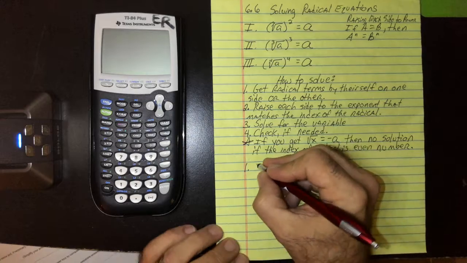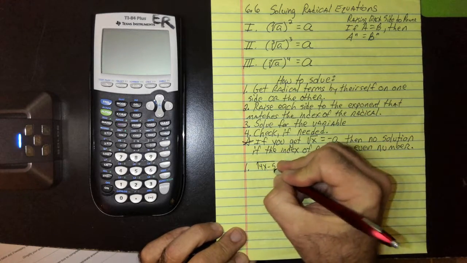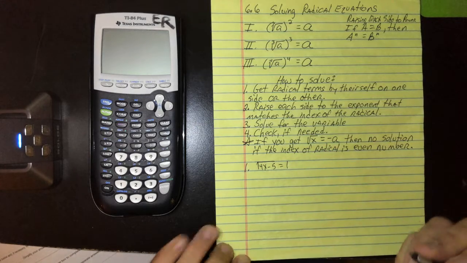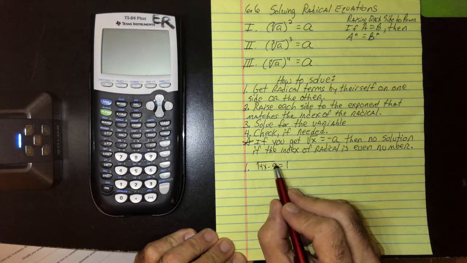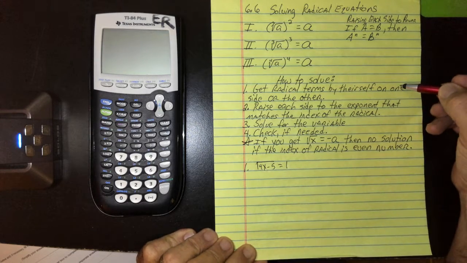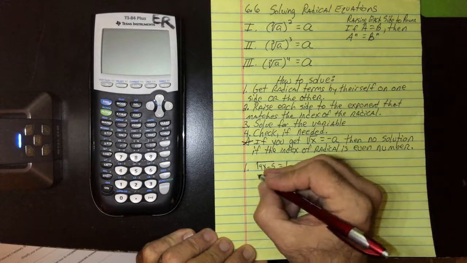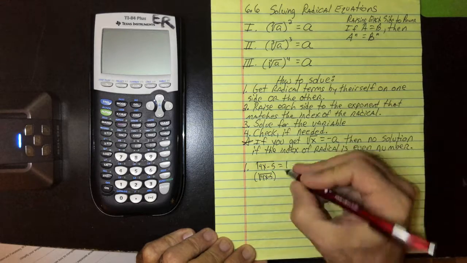So the first one, I've got the square root of 4x minus 5 equals 1. Now that 4x minus 5 is the radicand under the radical, which means that this radical is by itself as I needed in step 1. So I'm going to go to step 2 and raise each side to the exponent that matches the index of my radical.